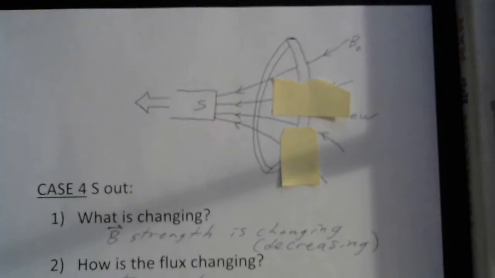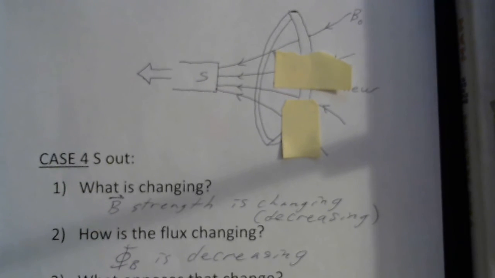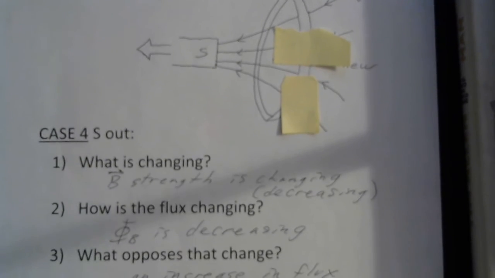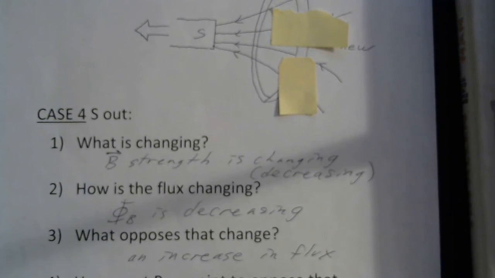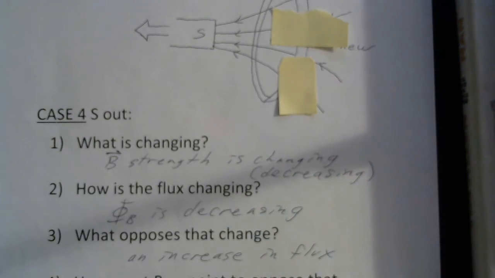Now that we know what's changing, how is the flux changing? If you have decreased magnetic field strength going through the loop, then the magnetic flux is going to be decreasing. Okay, what opposes a decrease? An increase opposes a decrease. So in order to oppose this change in flux, we actually want to try to increase the flux with the new magnetic field that is being induced in this loop.